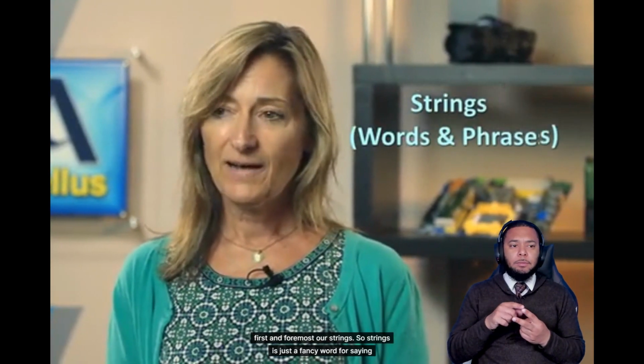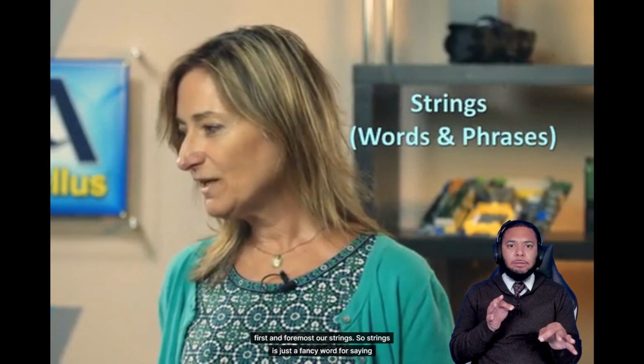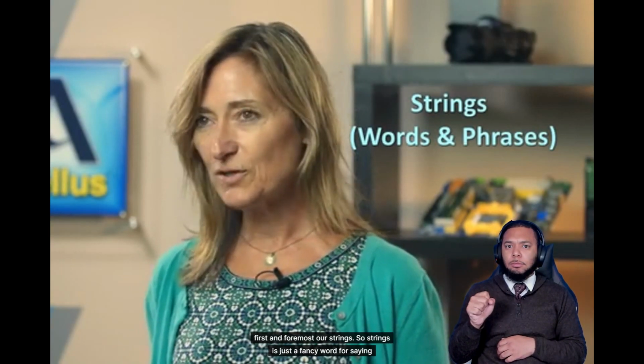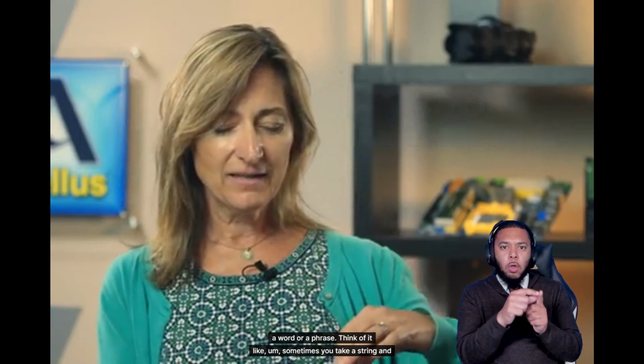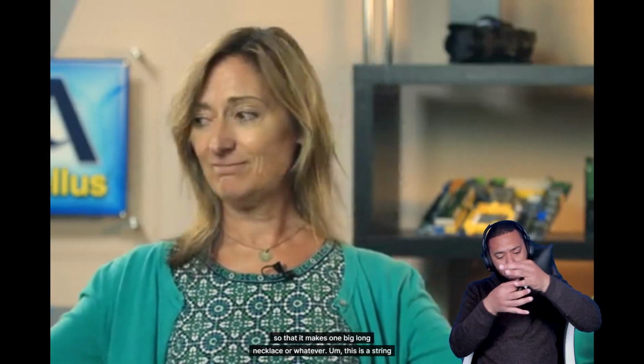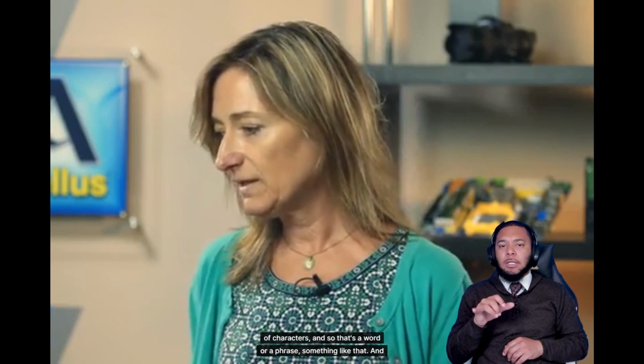The types of data that we're going to be talking about first and foremost are strings. Strings is just a fancy word for saying a word or a phrase. Think of it like how sometimes you take a string and put popcorn or beads on it, stringing them all together so that it makes one big long necklace. This is a string of characters, so that's a word or a phrase, something like that.